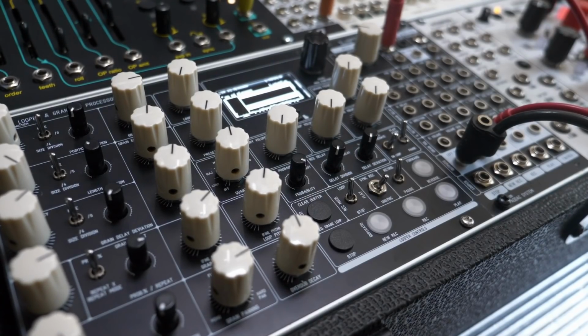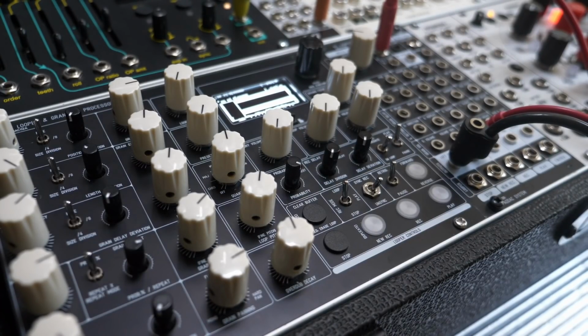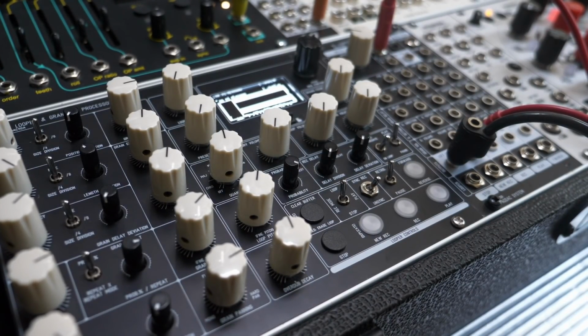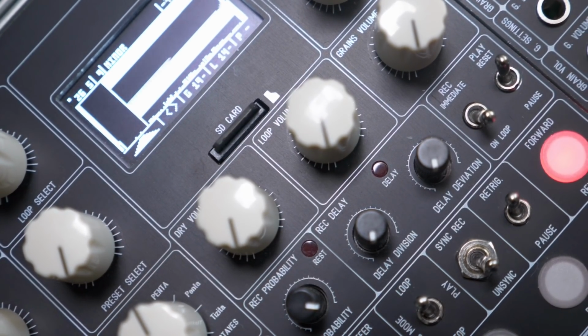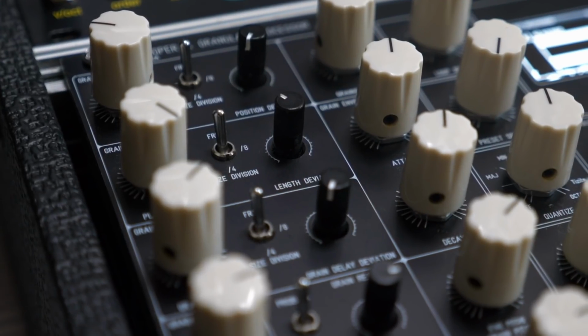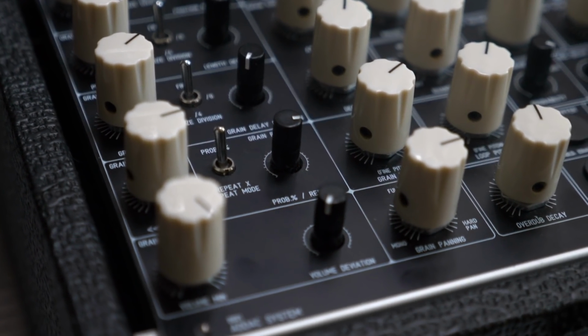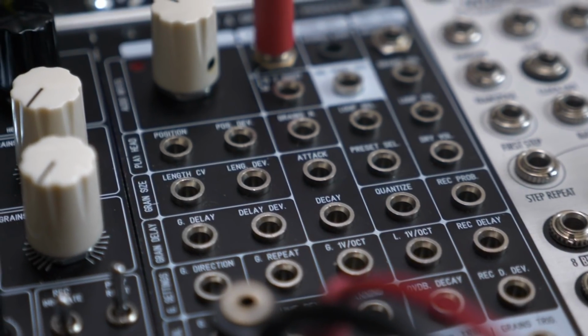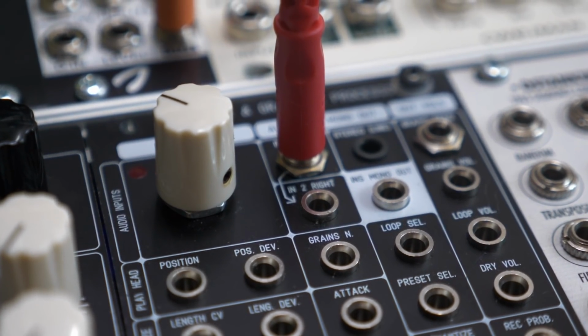ADDAC Systems sent me the VC Looper to demo, as well as some other modules, and I'm so happy that they did, because this brings me back to university, where I studied granular synthesis. The VC Looper combines all the hardcore granular theory and practice with an interface that is both playable and open to basically limitless amounts of modulation.